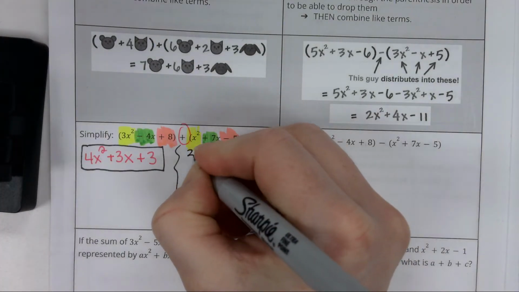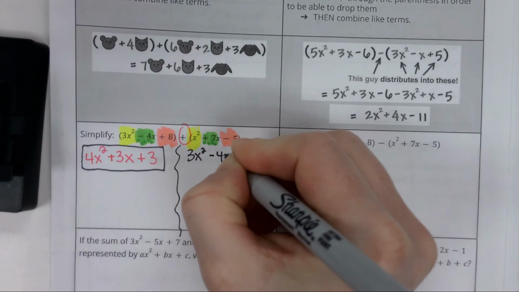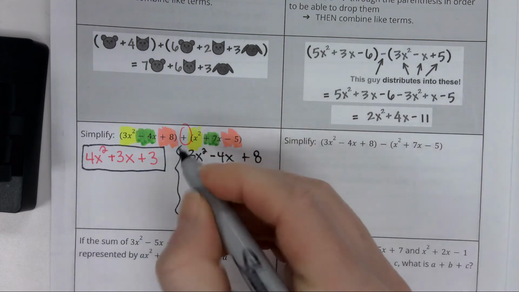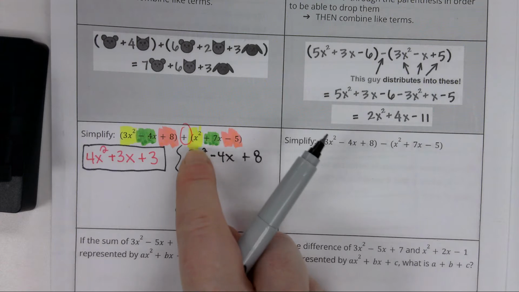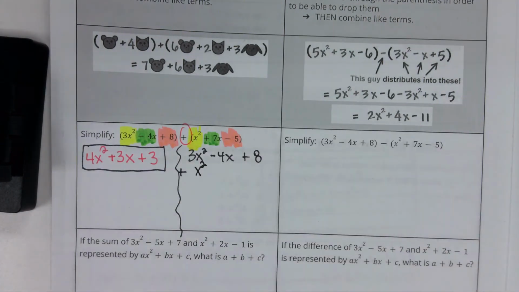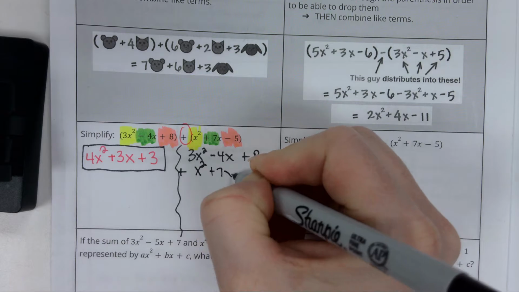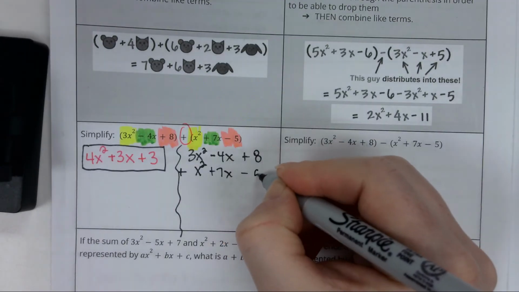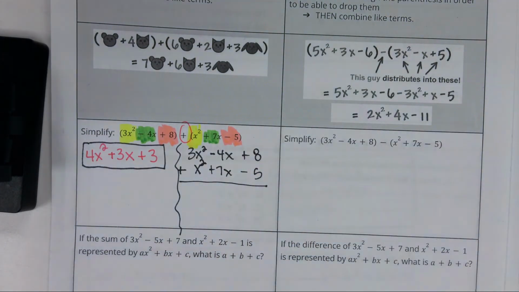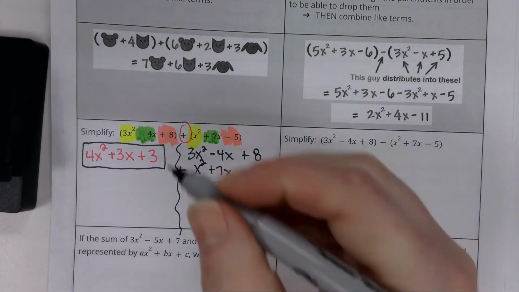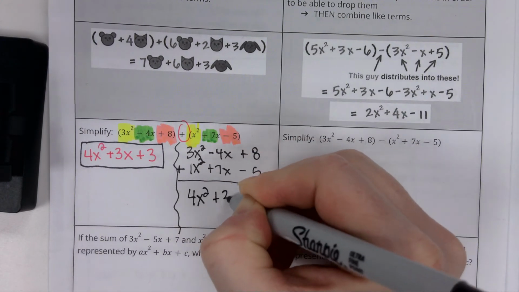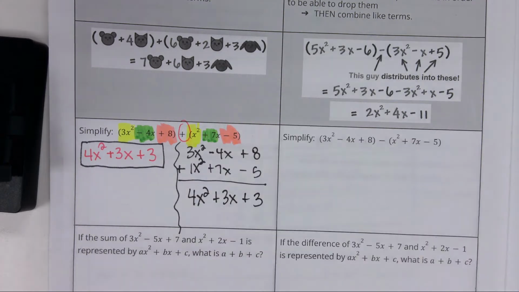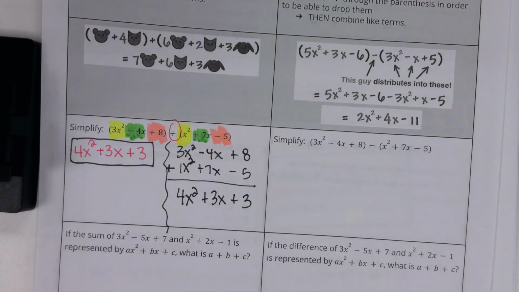If you had 3x squared minus 4x plus 8, they have plus, and then they put the like terms right underneath. So I would put the x squared underneath here, and then I'd put the plus 7x under here, and the minus 5 under here. And that way, if there are missing like terms, I don't make the mistake of adding them together. So sometimes people teach that way. It's the same idea though. I still get 4x squared plus 3x plus 3. So if you would prefer to do it that way, that's fine, just another way.